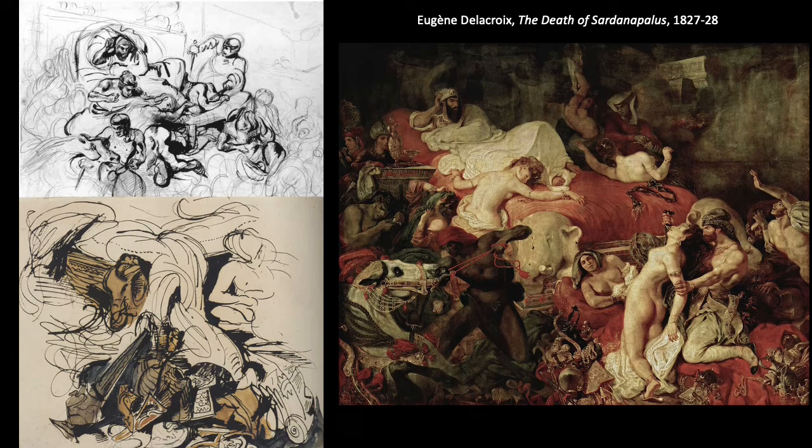Maybe a bit more similar to Géricault here, exploring values and communicative or gestural lines in the bottom left sketch, trying to capture the energy and movement that he wanted in the final painting. And then on the top left, defining the forms and figures a bit more.